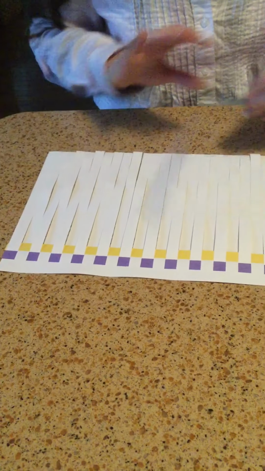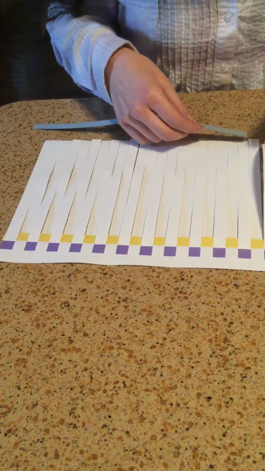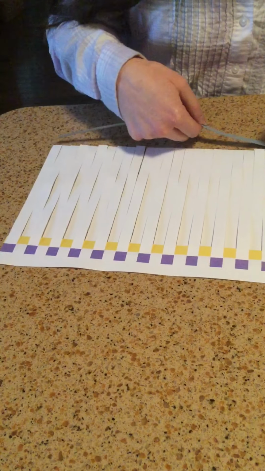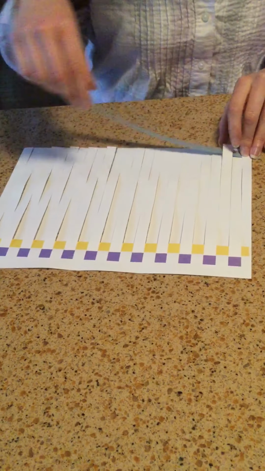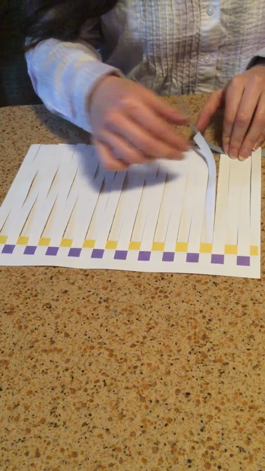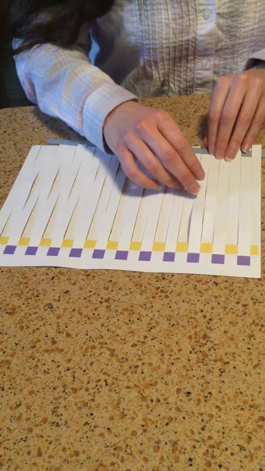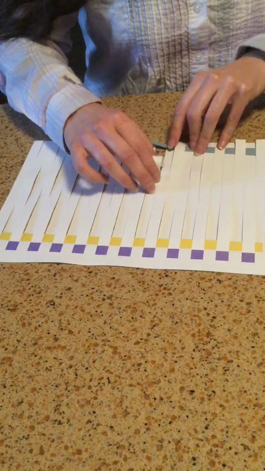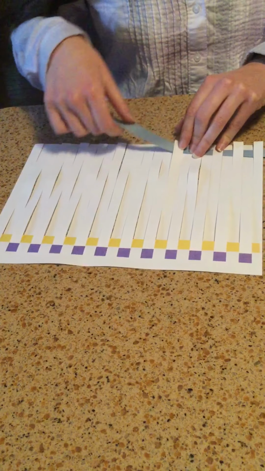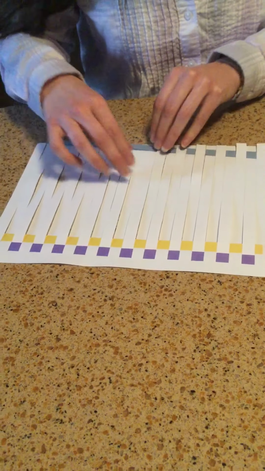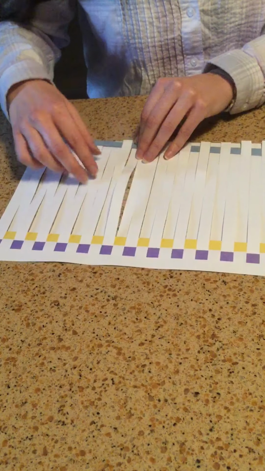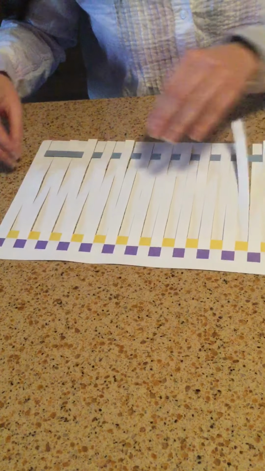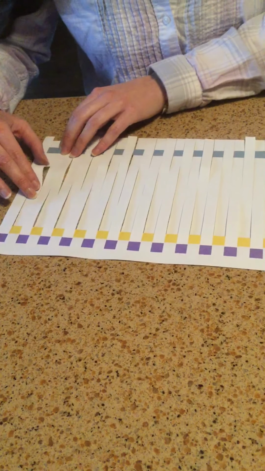All right, and I'm going to do one more in this pattern. So I'm going to go under, over, just like the first one that I did. As I said, play around with it, figure out what's the easiest for you.